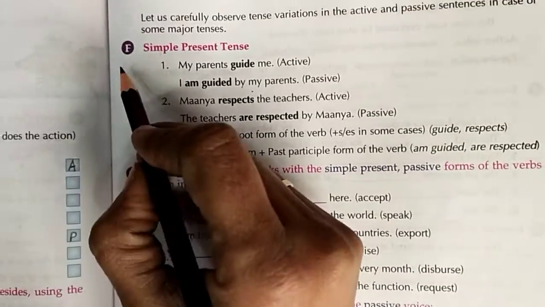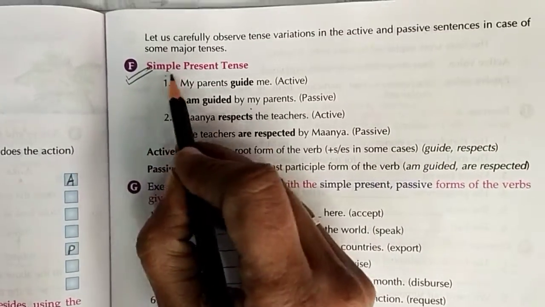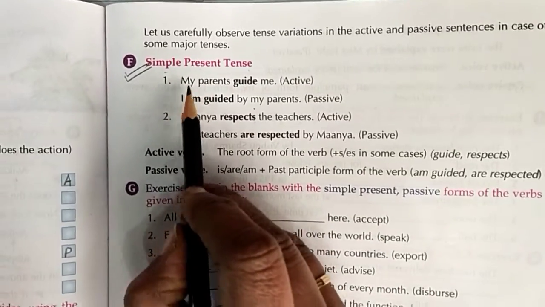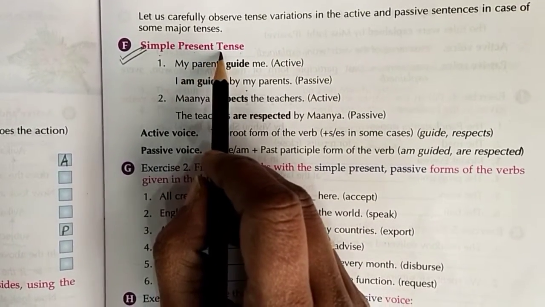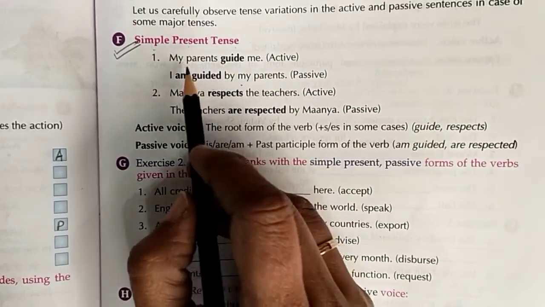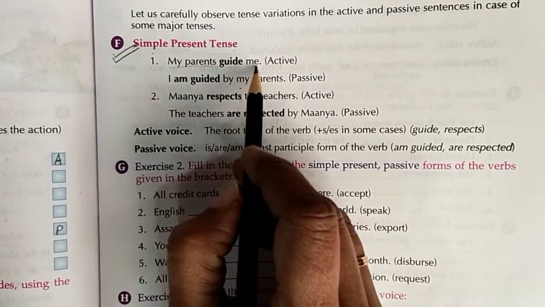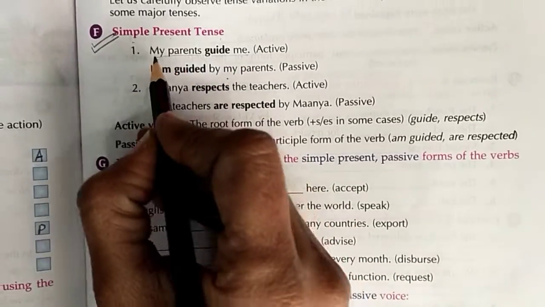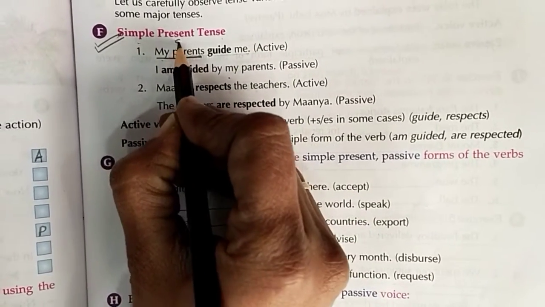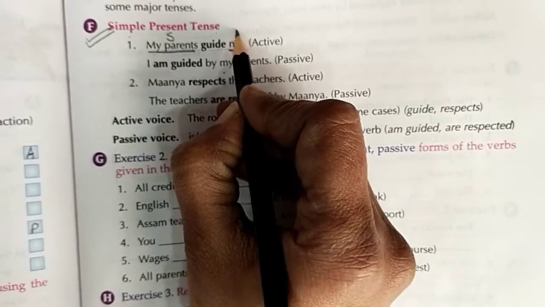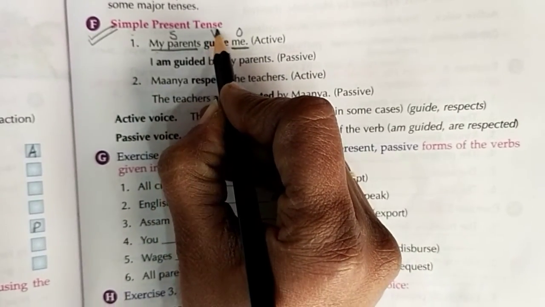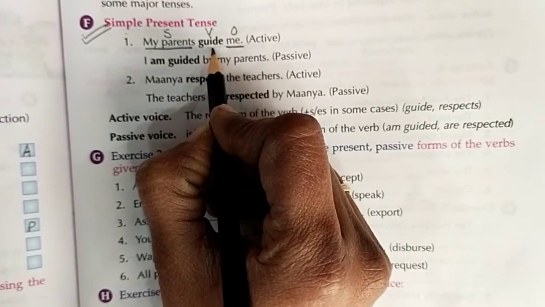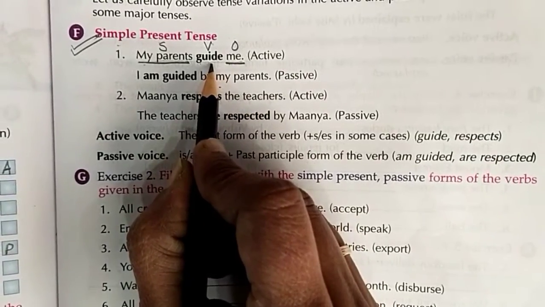Now we are to solve the exercises based on it. First, in your grammar book, part F, simple present tense, right? The sentences you need to convert into passive where they are written in simple present tense. Now, my parents guide me. What is the subject? My parents. What is the object? Me. What's the action? Guide. Because it's the first form of verb, it is simple present tense.